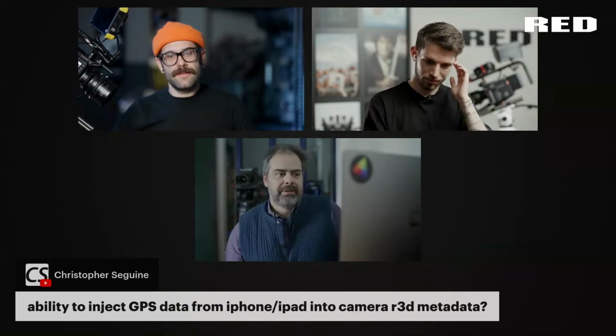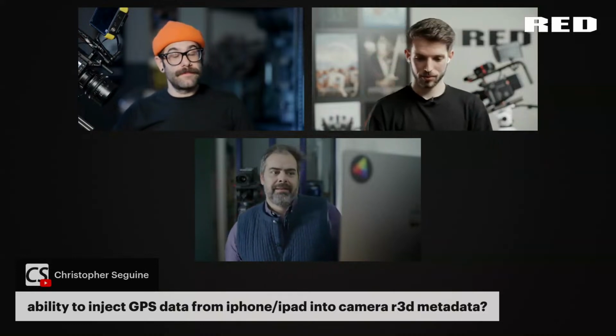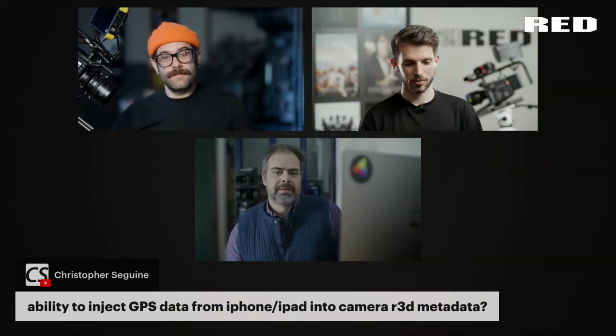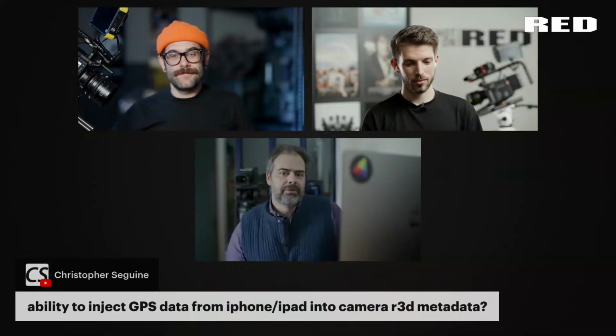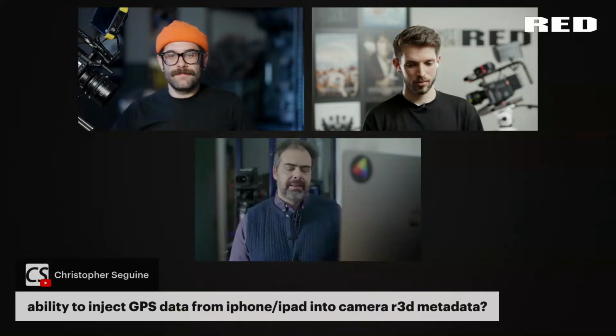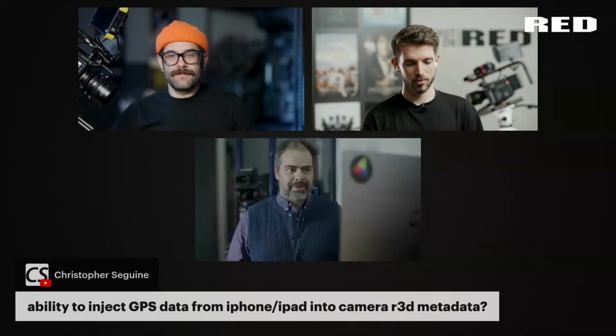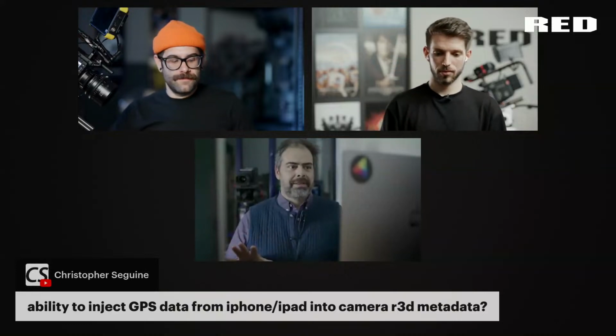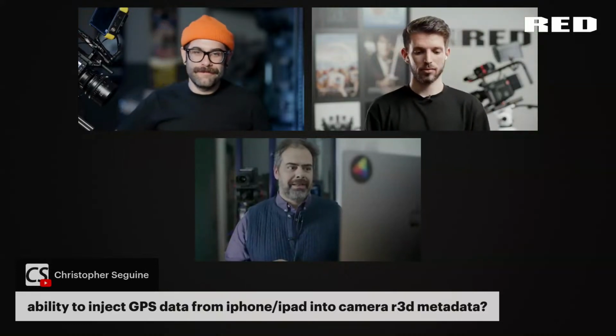The ability to inject GPS data from iPhone or iPad into the camera R3D metadata was something I had on my full control iPhone app. You could just enable the GPS on the iPhone and it would send as metadata to the R3D file. It's not there yet in the app because, as Johnny said, we've focused on the Mac version first, and the iPad is kind of a byproduct of the Mac version.